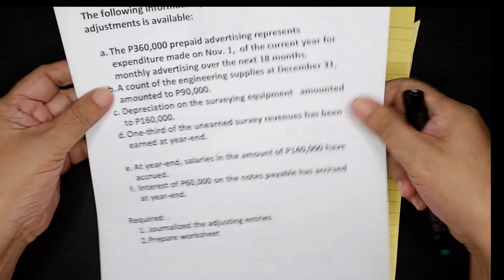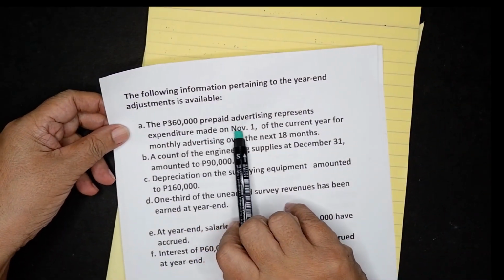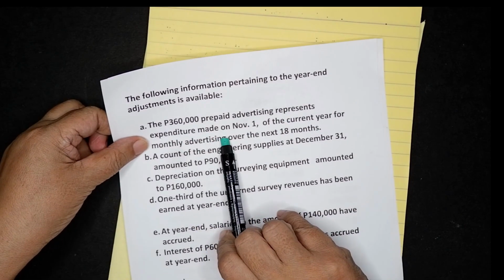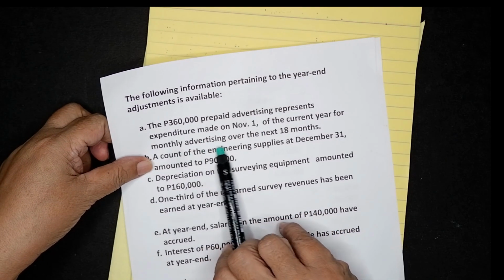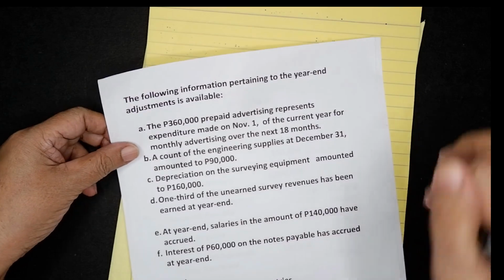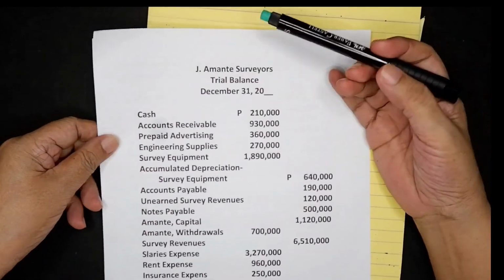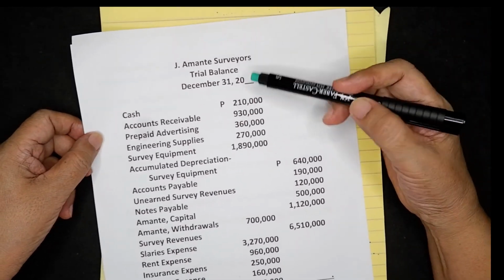The first data: the 360,000 prepaid advertising represents expenditures made on November 1 of the current year for monthly advertising over the next 18 months. Let us look at the trial balance. Let us first analyze the trial balance.